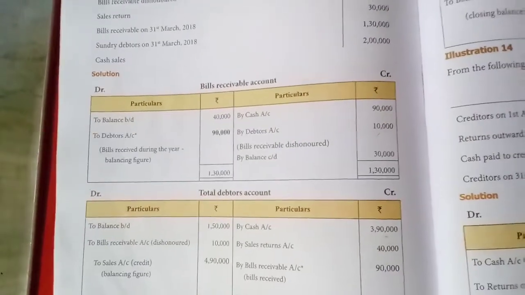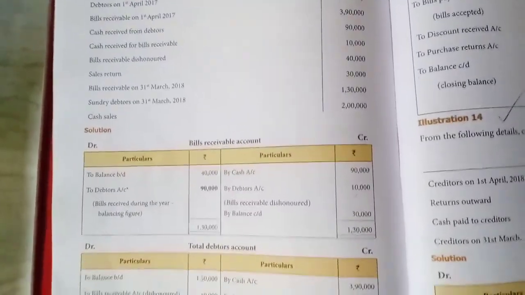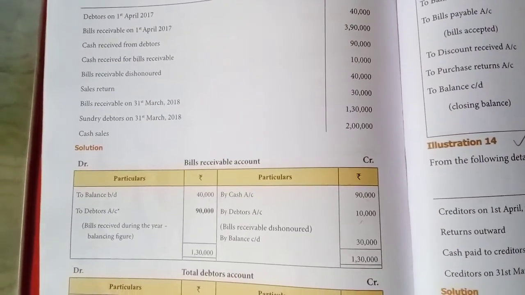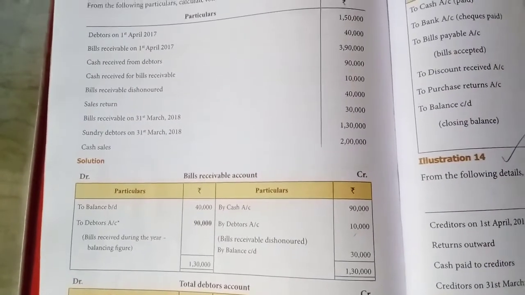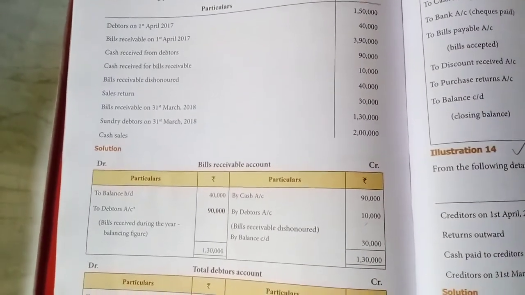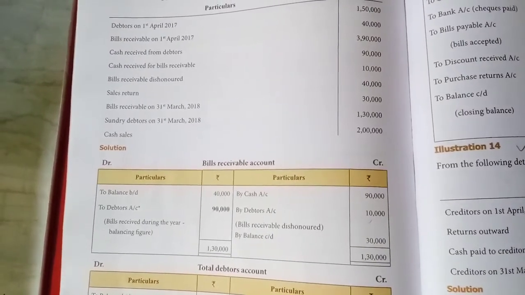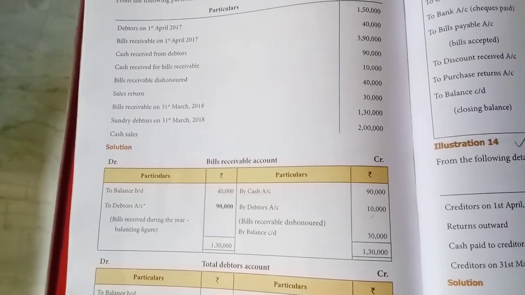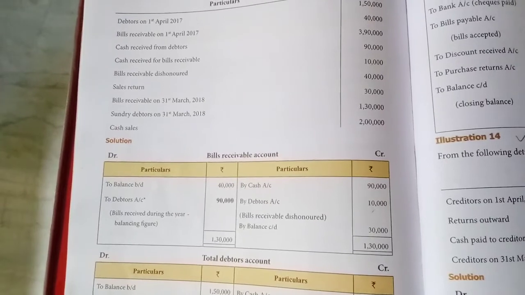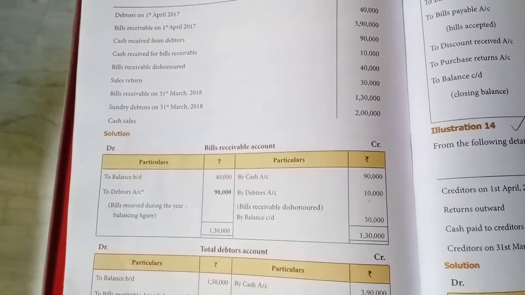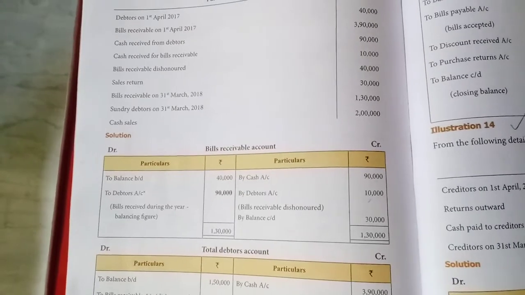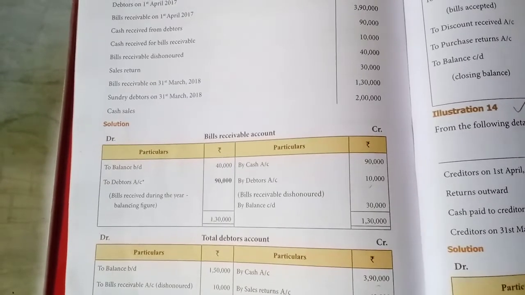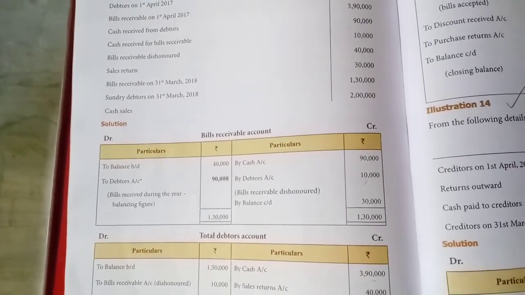And bills receivable account also we should prepare. See, first bills receivable. Opening balance, balance brought down, bills receivable how much? 40,000, isn't it? Then cash received for bills receivable, by cash. Then bills receivable dishonored, again 10,000. Then sales return will not come. Then closing bills receivable, 30,000. Then the balance amount is to debtors, that bills received.